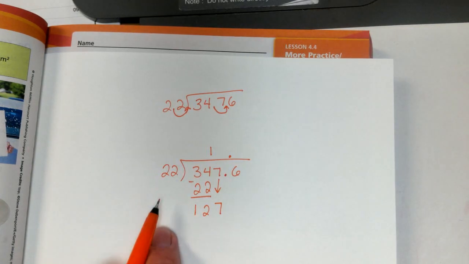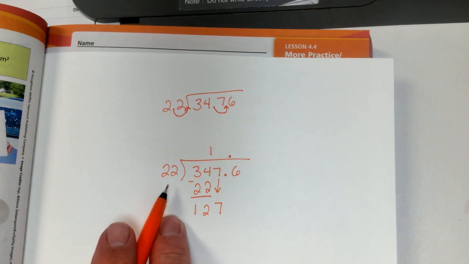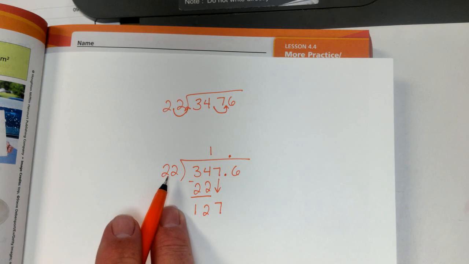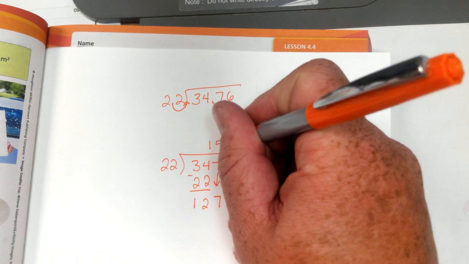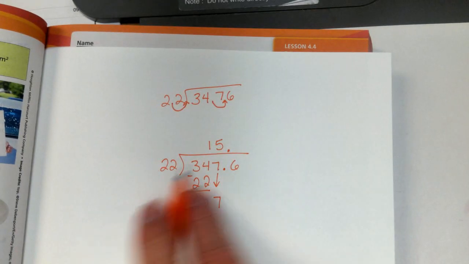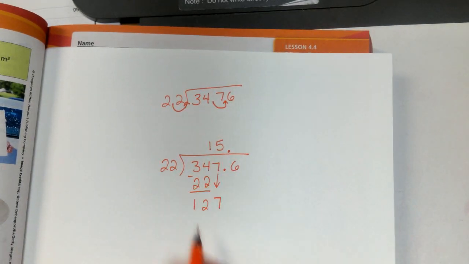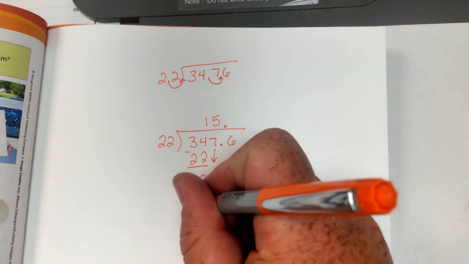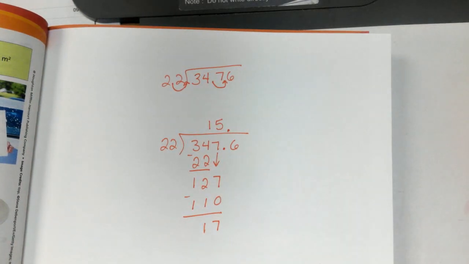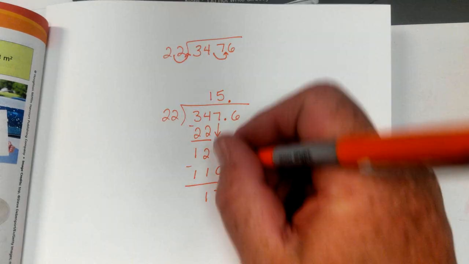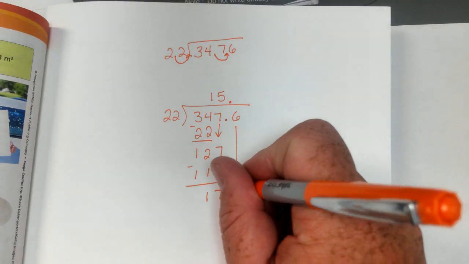Now I think 22 times 4 is 88. I think I could go in a 5th time, so I'm going to put a 5 up here. I know that 20 times 5 is 100, and 2 times 5 is 10, so that's 110. I can subtract that, and I get 17. So that works. Now I'm going to bring down my 6.